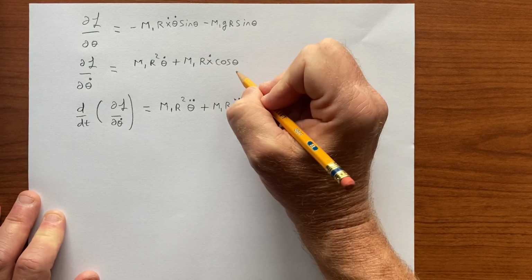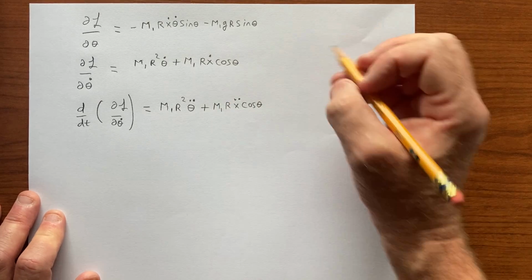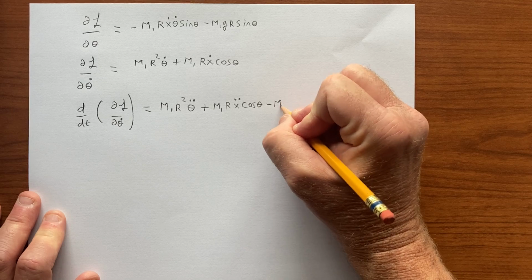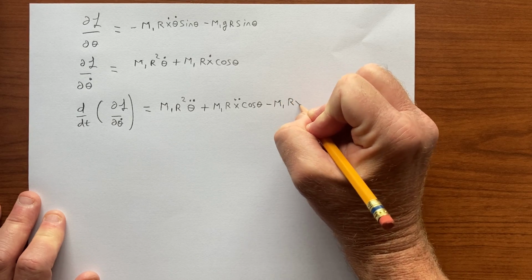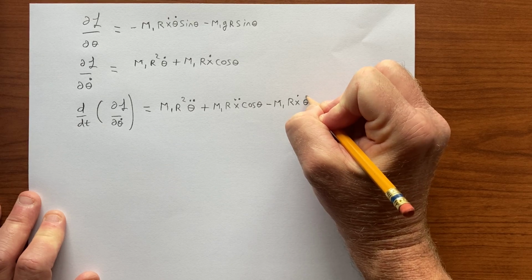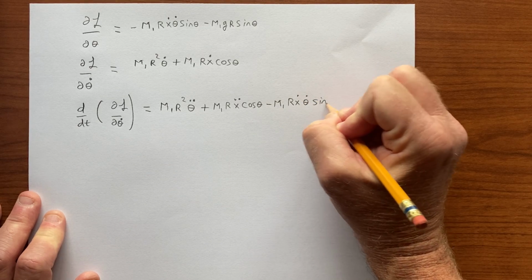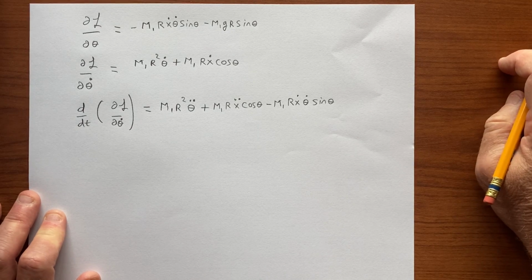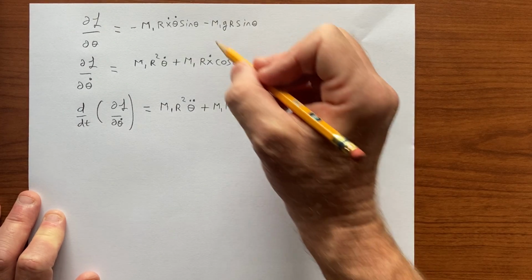Now we have to take the time derivative of this term, so we get a minus m1 r x dot, we pull out theta dot and we turn the cosine into a sine. So it looks like that, and so this is equal to that.